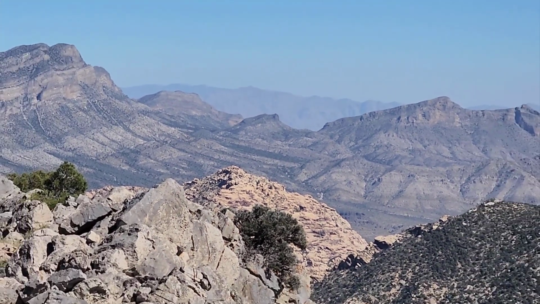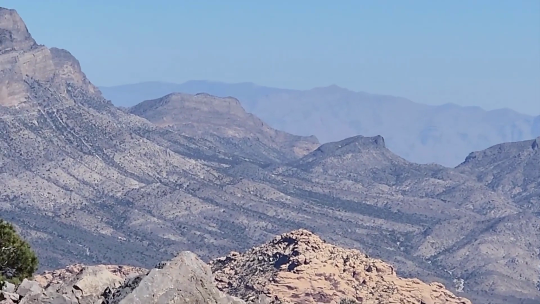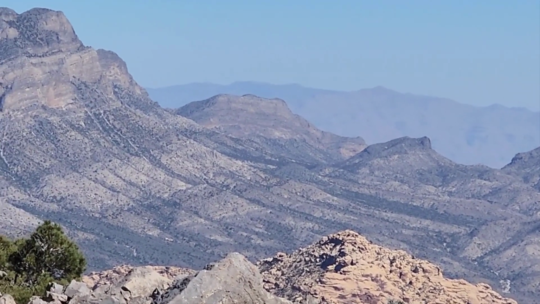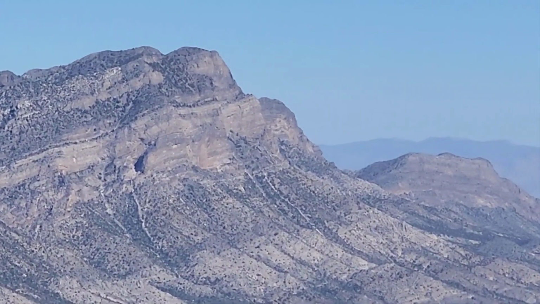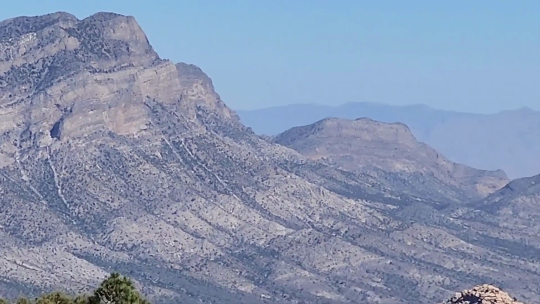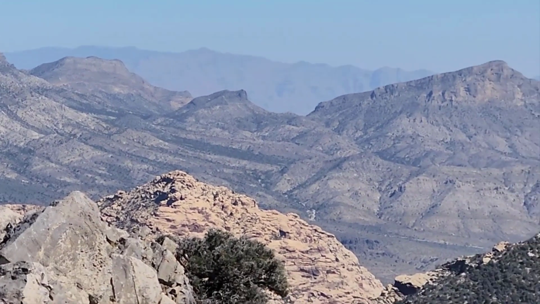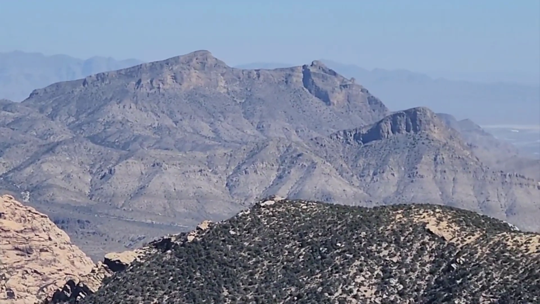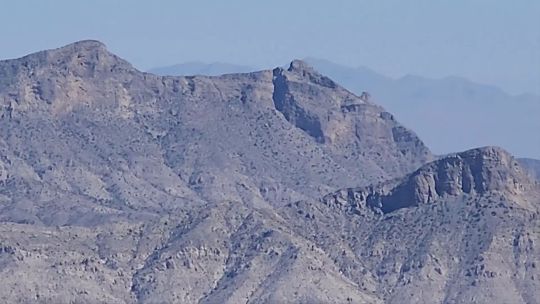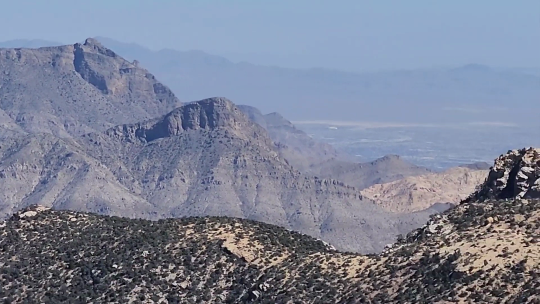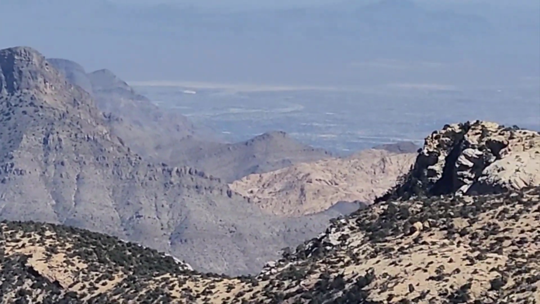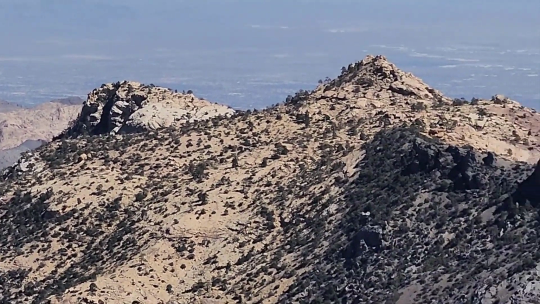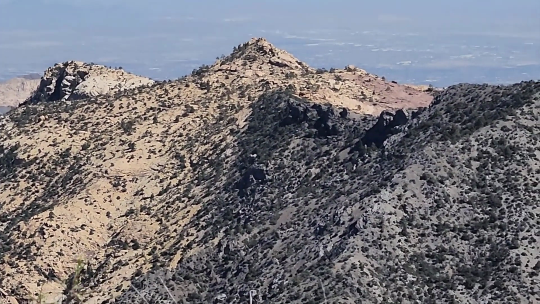Then across to the La Madre Mountains. Then over to Damsel Peak, Turtlehead Peak below, and then tracing along the Rainbow Mountains.